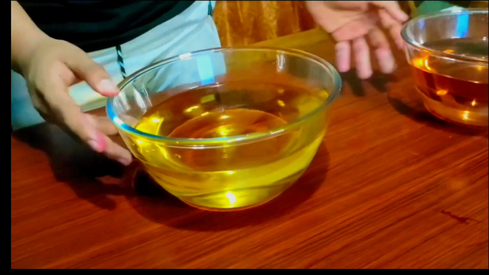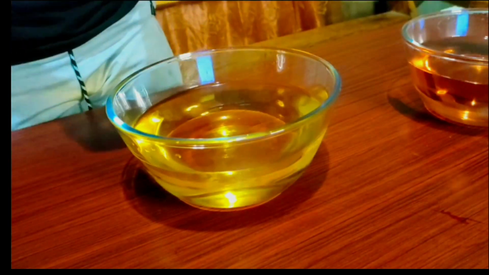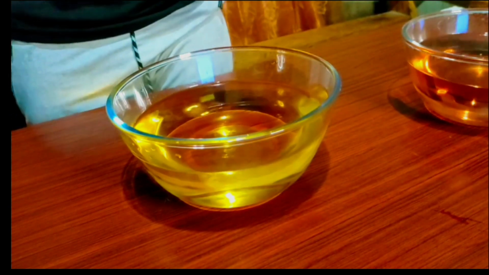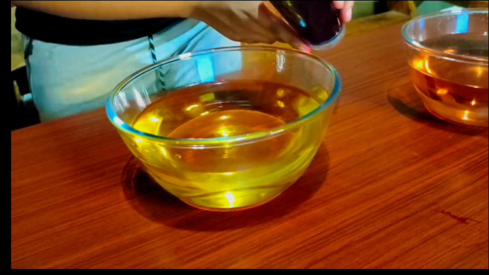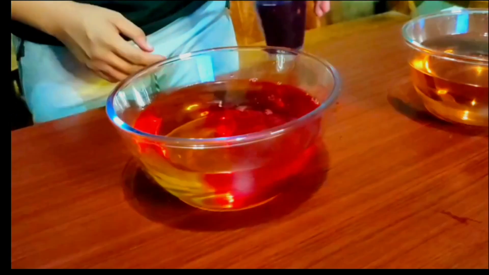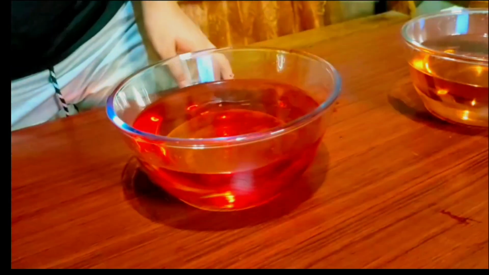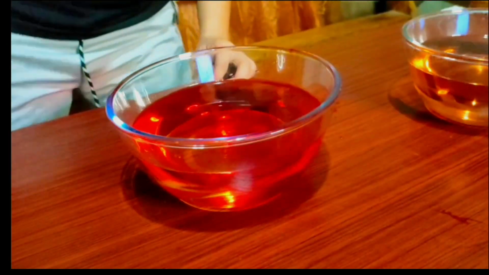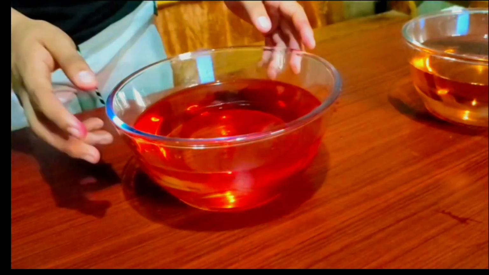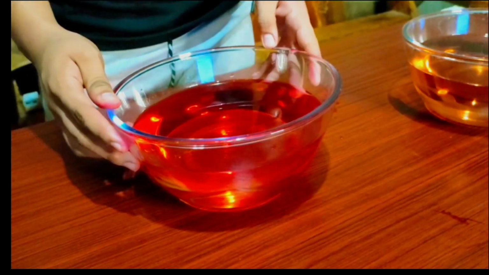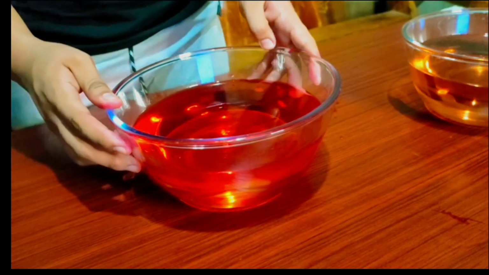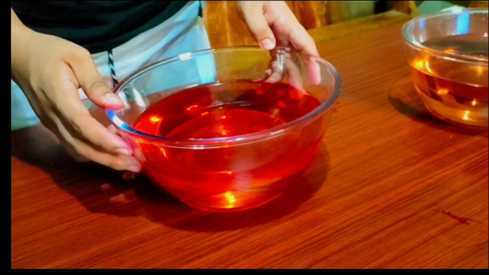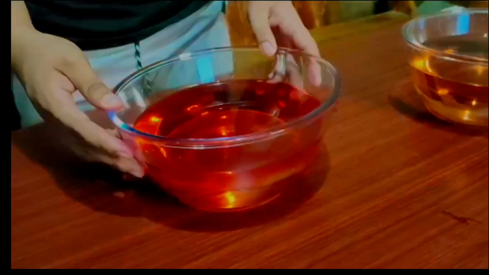Now what will happen if we put the hot water? So let's put the hot water. The hot water is less dense and generally floats, and the water spreads faster.